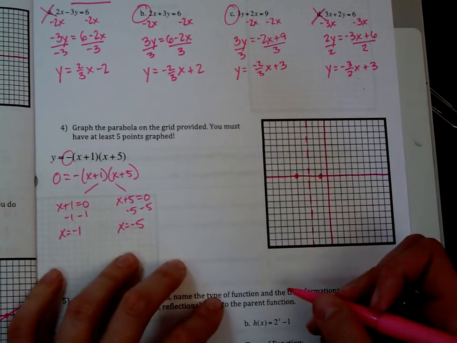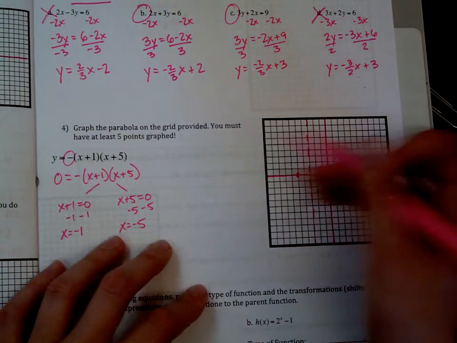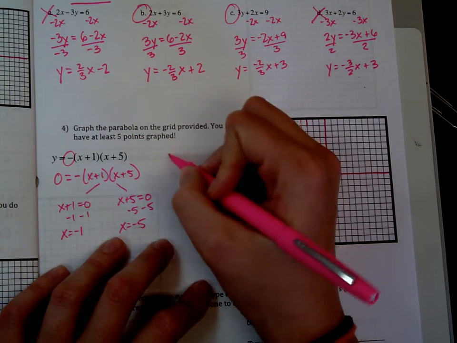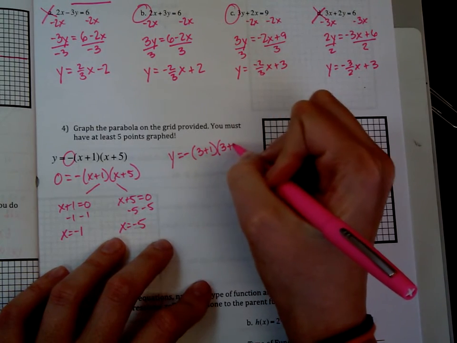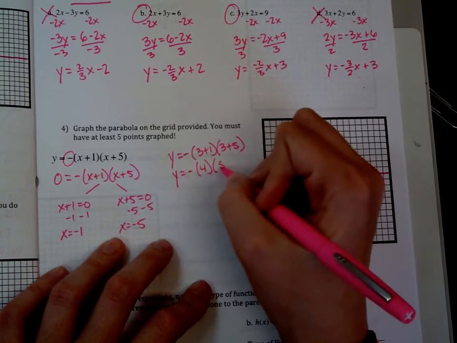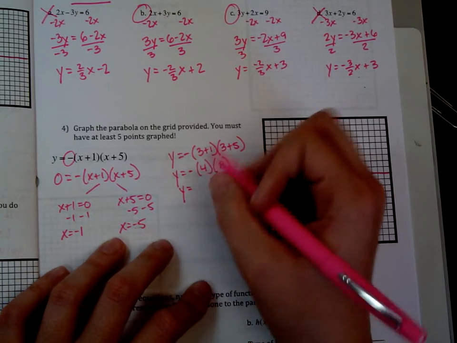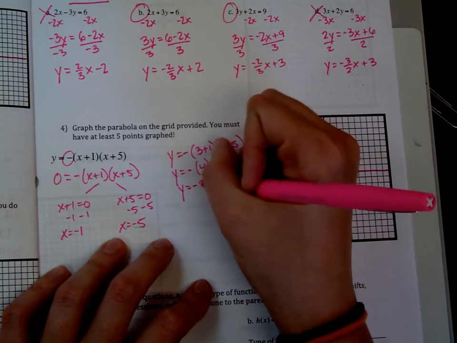I know the vertex is going to be somewhere up here at x equals negative 3. So I'll plug in negative 3 for x to find the y coordinate. Four times 8 is 32.